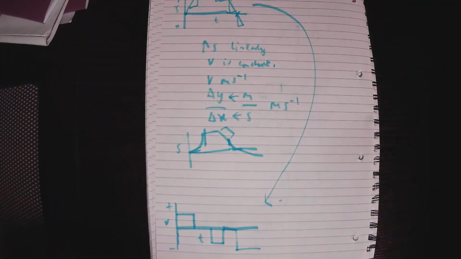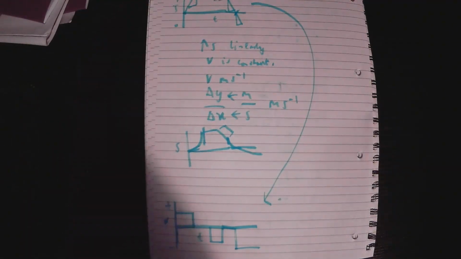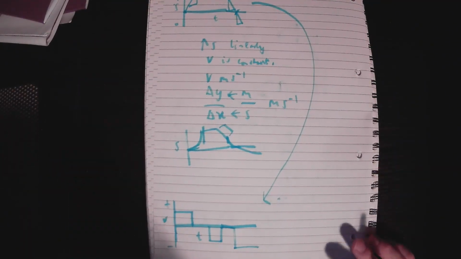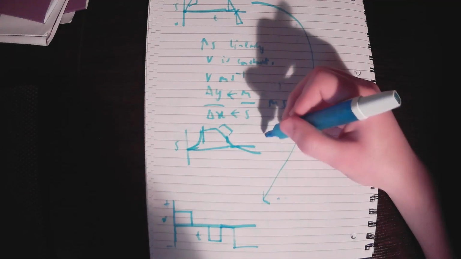And so that is where our velocity time graph comes from. It is merely just a mapping of the gradient of our displacement time graph. So those are how velocity time graphs work. They show us how fast something is moving at a moment in time.